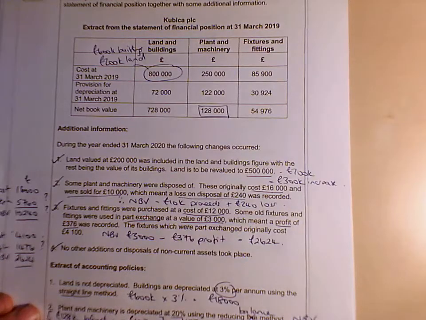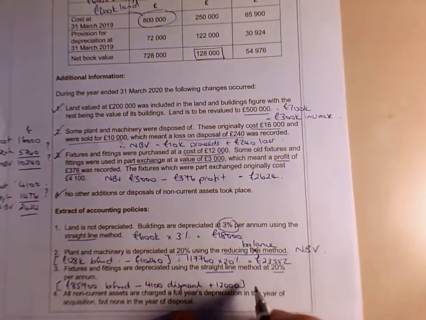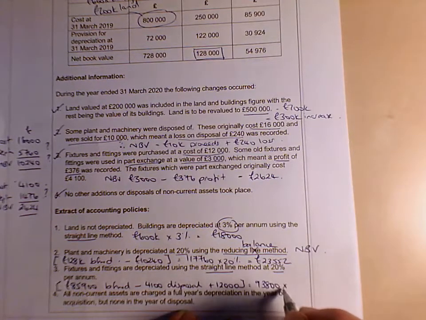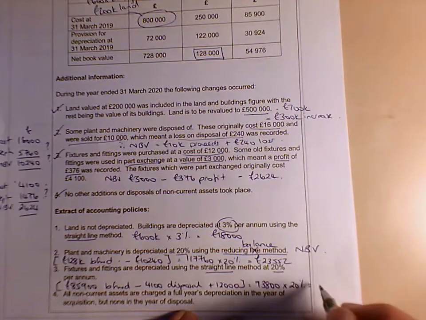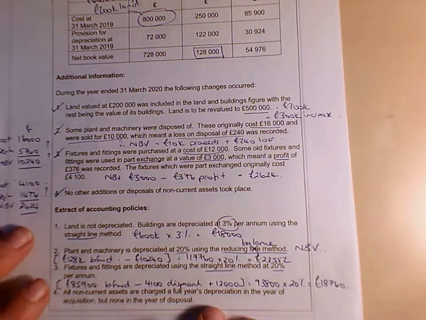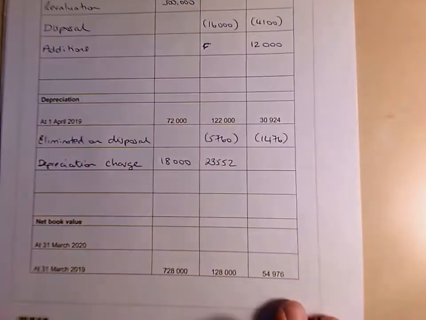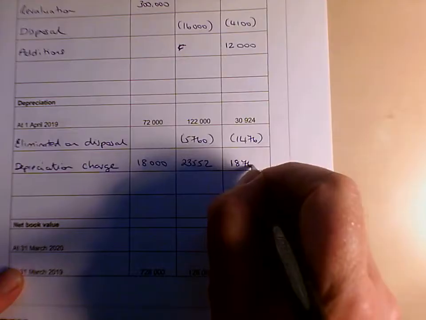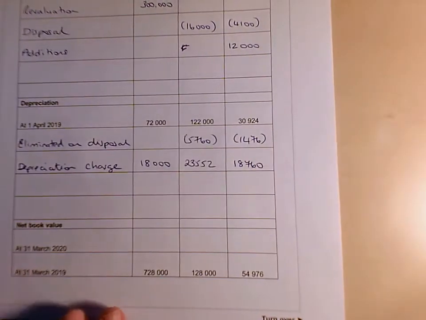And then we need to add on the cost of the addition, so £12,000 for the additions. So if we put all of those in together, sorry, I didn't move the paper up fast enough, we are depreciating a total of 93,800 at 20% per annum, which is going to be, what does that work out? 18,760, I think. So we can pop that figure straight into there, 18,760.